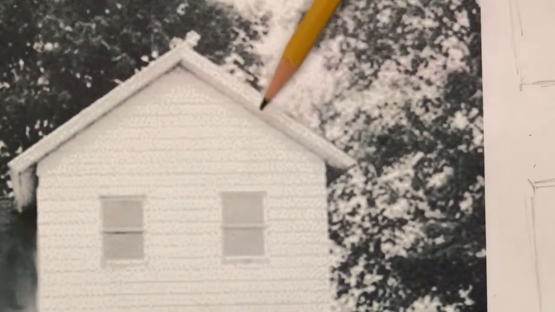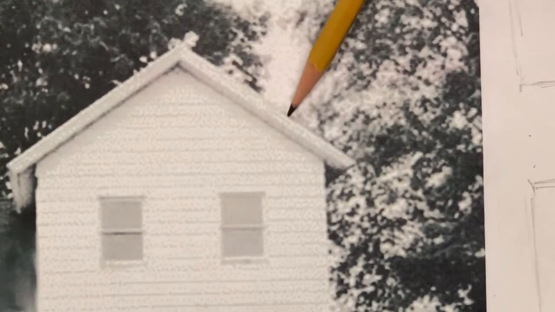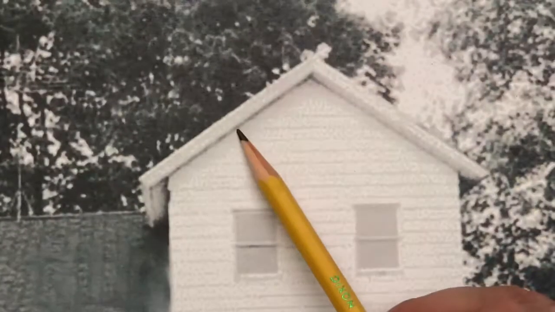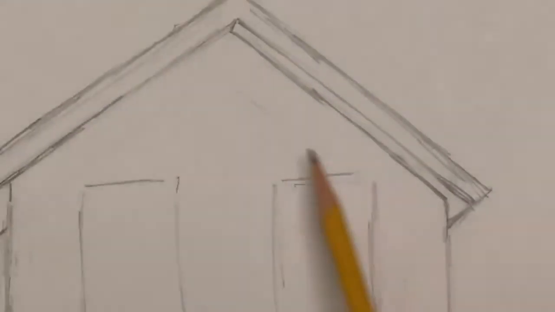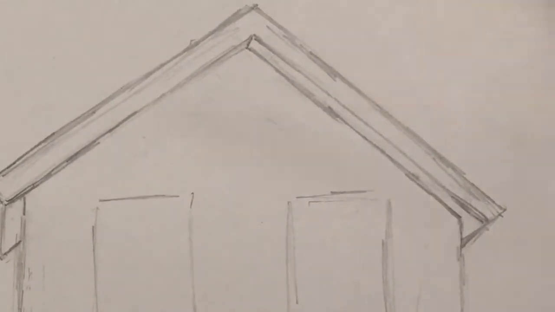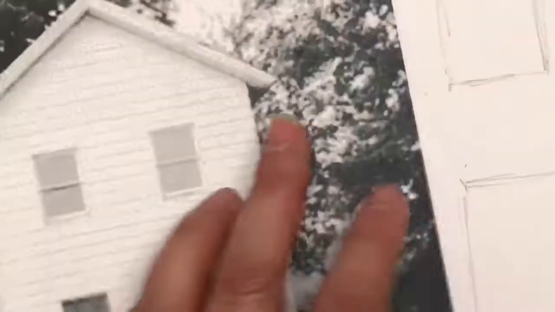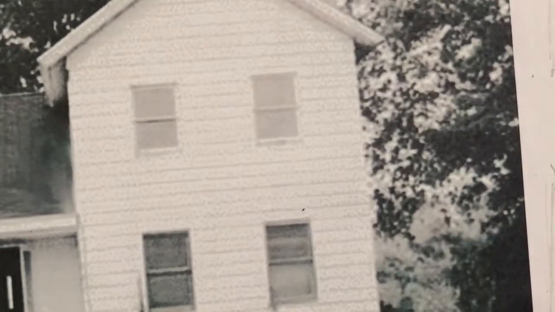So there was a line here, there's a line here, and there's a line there. But on this side, there were only two lines, just that one, which is a little darker, and then that one. So on my drawing, I had to show that. Double lines here and then single lines there. Look at your house and decide what you need for your house.